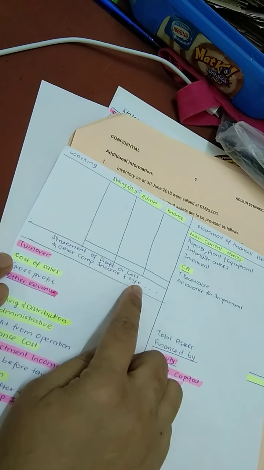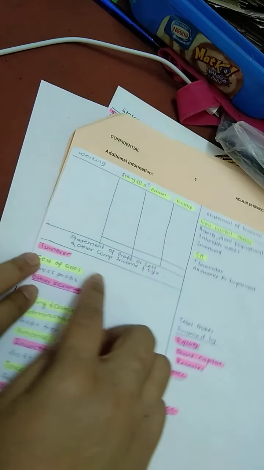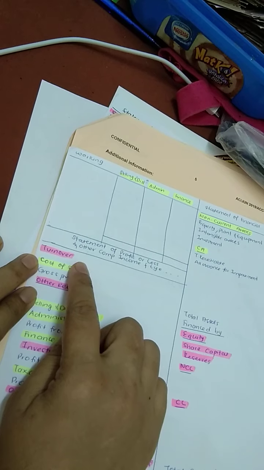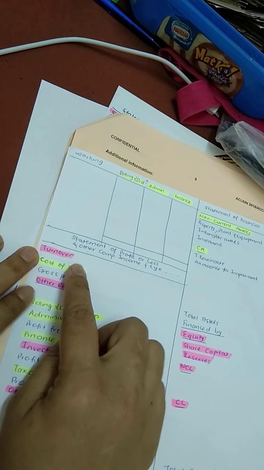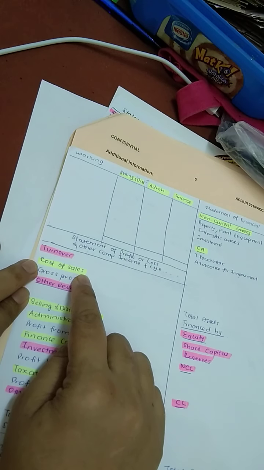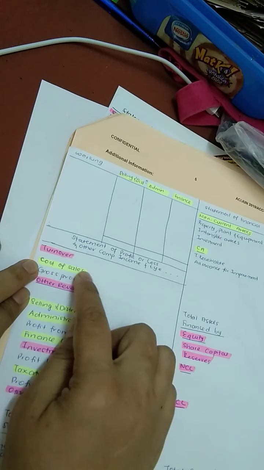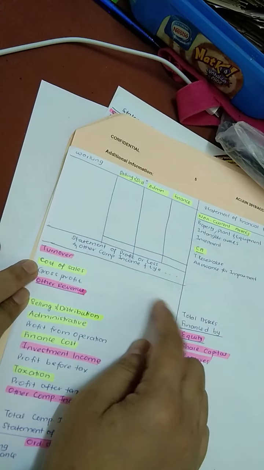So the statement of profit or loss and other comprehensive income consists of turnover, which is credit. Why? Because revenue increases your equity. And then you have your cost of sale. Cost of sale actually has many elements in it, but in the published statement you only provide a lump sum figure here.